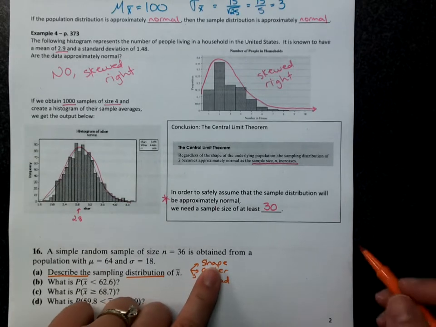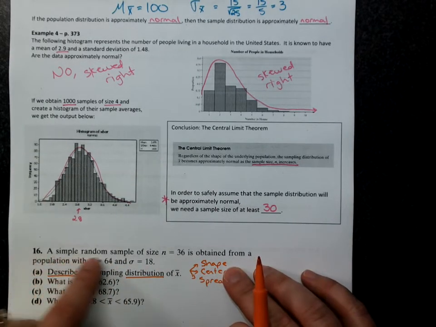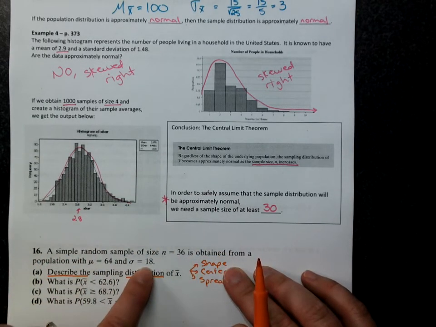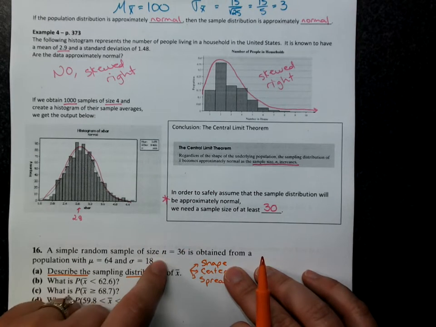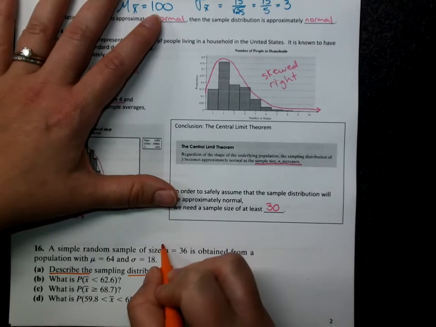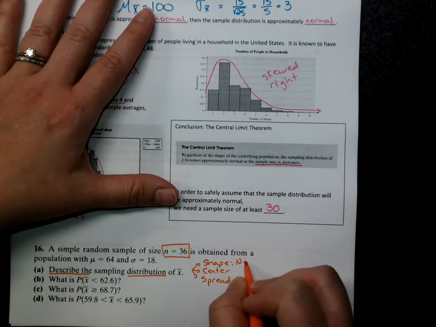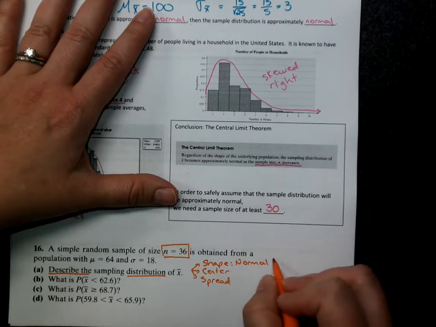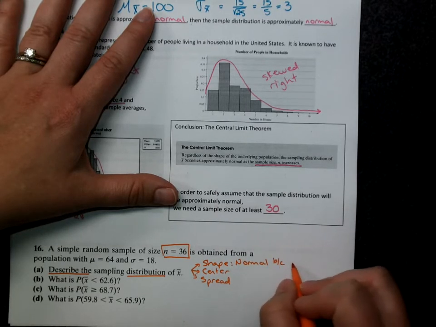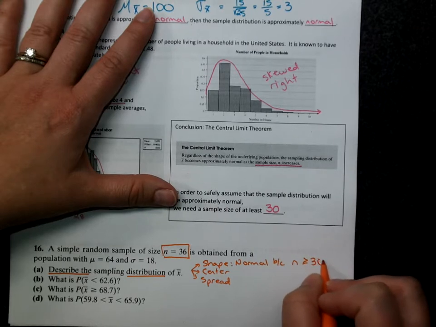For the shape, we're either looking for it to say that it's normally distributed in the problem, which it does not, or we're looking for that sample size to be at least 30. Because our sample size was 36, our shape is normal or bell-shaped, and that's because n is greater than or equal to 30.